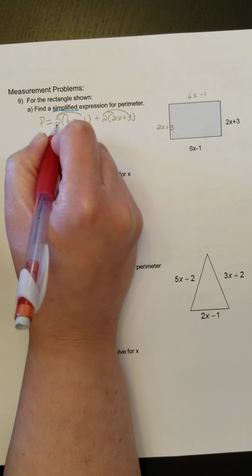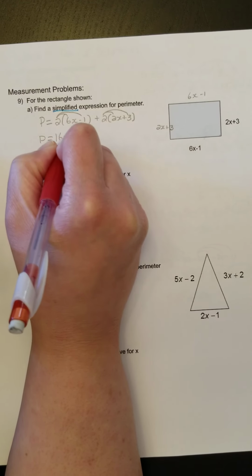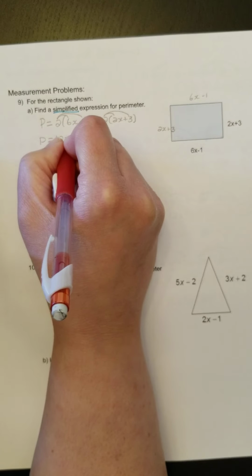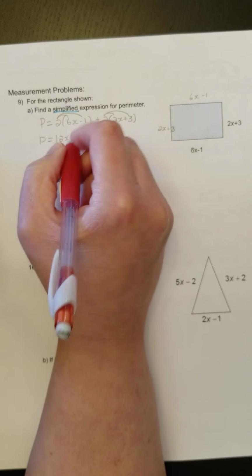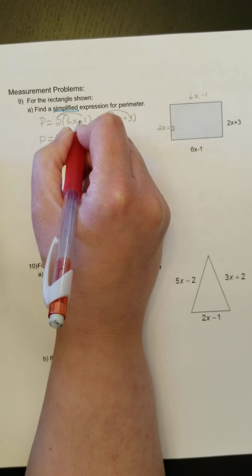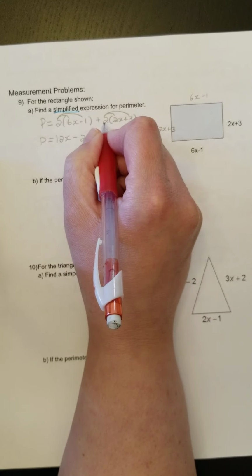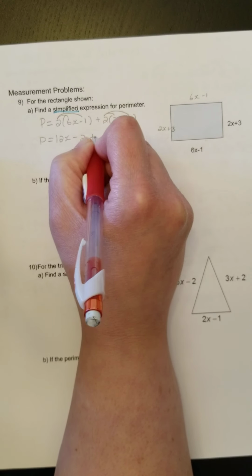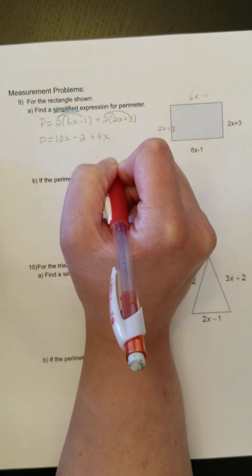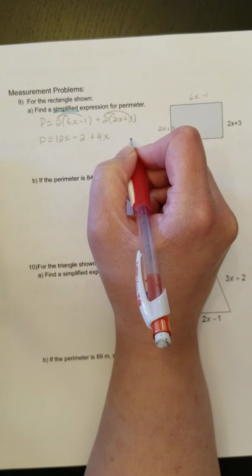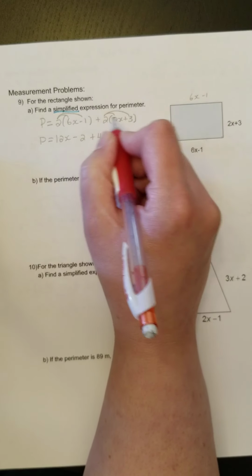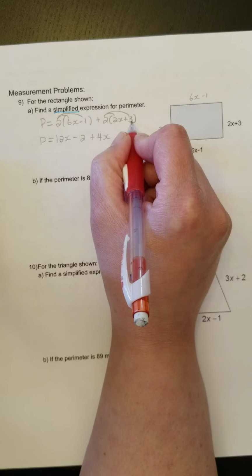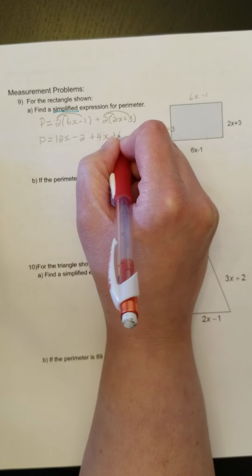So P equals 2 times 6x is 12x. Said 12, but wrote down 16. So 12x, and 2 times 1 is minus 2. So 2 times negative 1. Then we're going to do 2 times 2x is 4x, and 2 times 3 is plus 6.